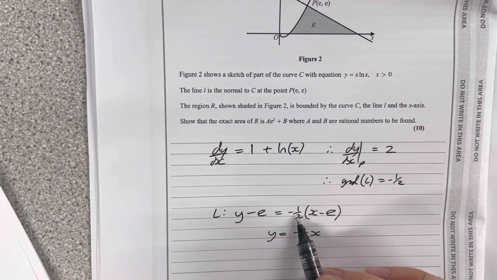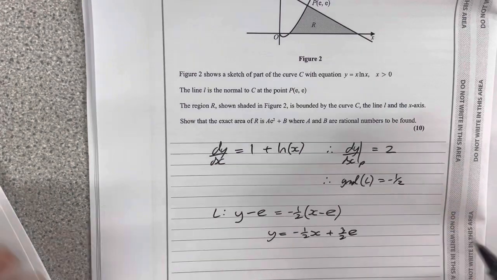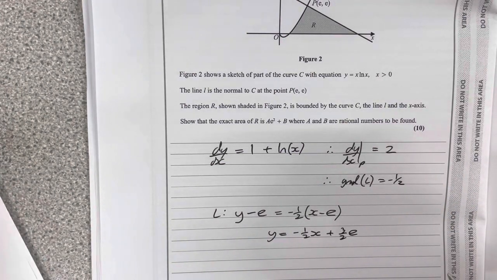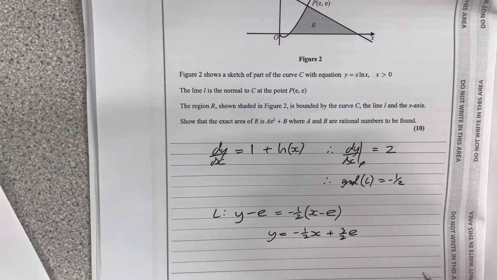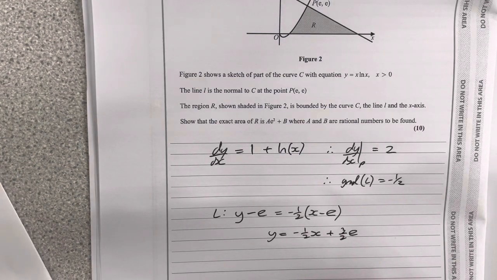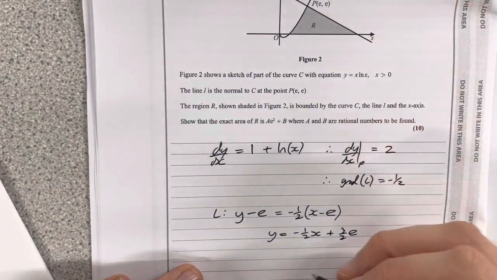And then I've got a half e plus another e, so it's plus 3 halves e. Sorry, I'm just going through the mark scheme just to check that I'm doing this right as I go. Minus half x plus 3 halves e, good. Okay, so when it hits the x-axis, that's when y is 0.